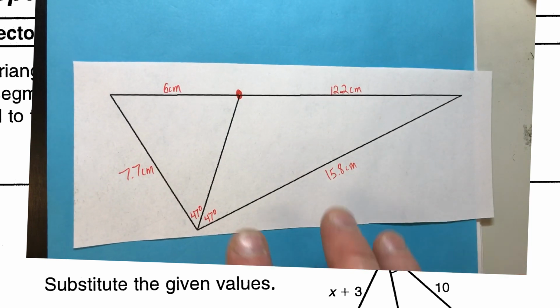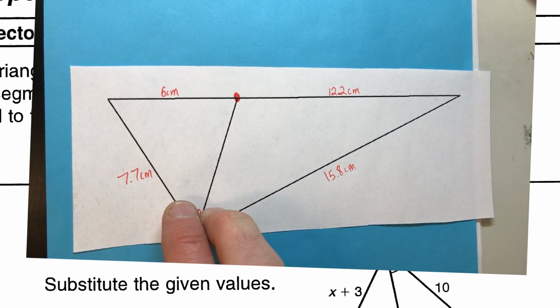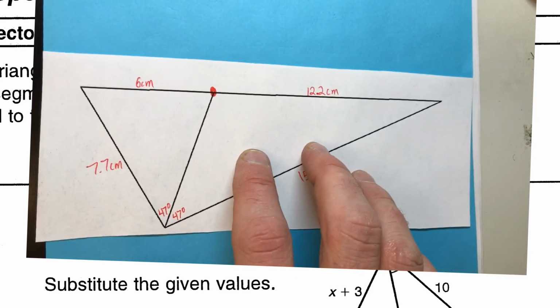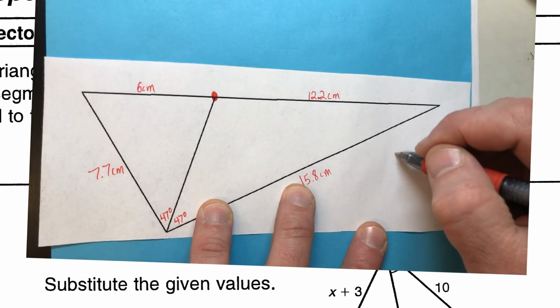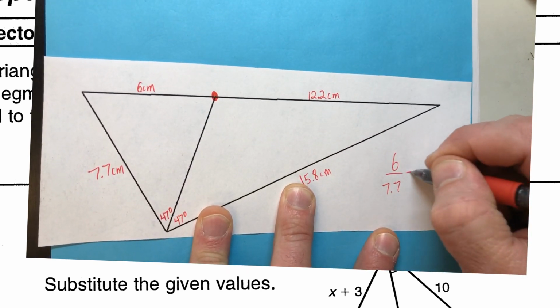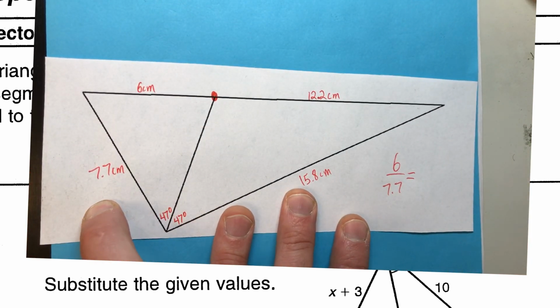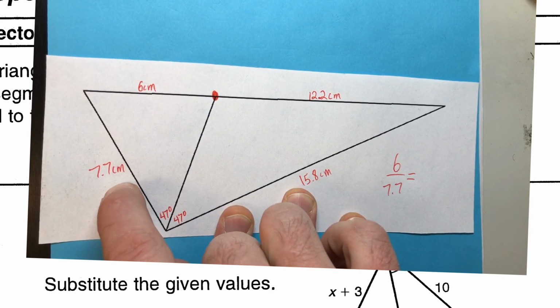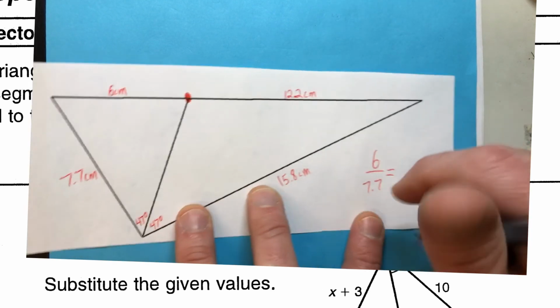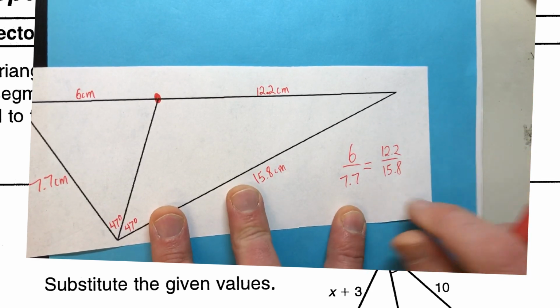Okay, so what that just said is when you have an angle bisector, that's what this line right here would be, when these two angles are equal, it's going to divide this proportionally. So the 6 is to the 7.7 as what? 12.2 is to 15.8.